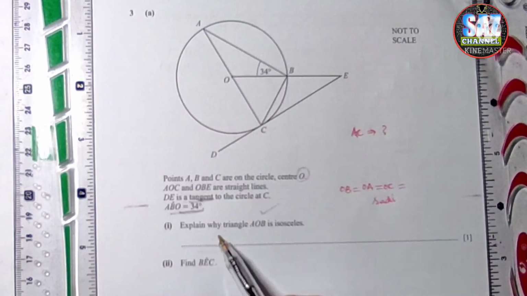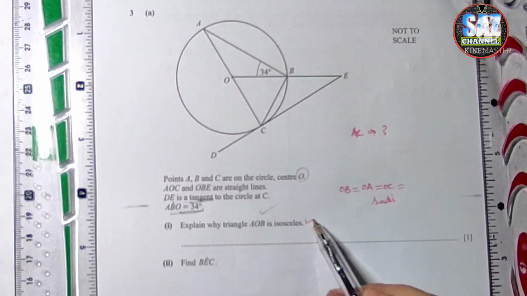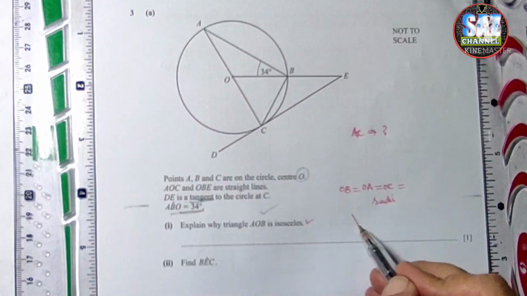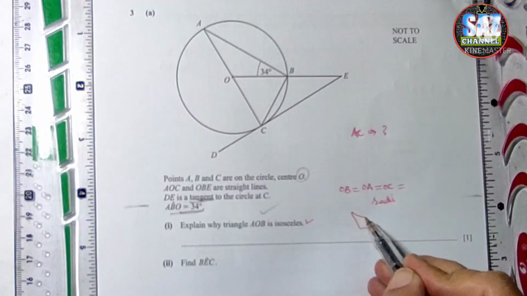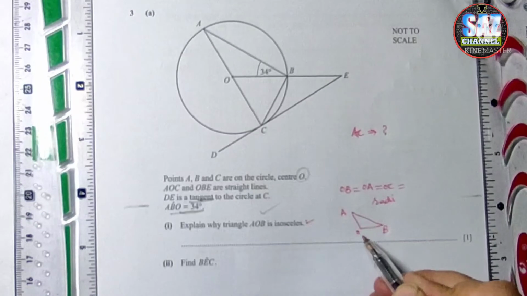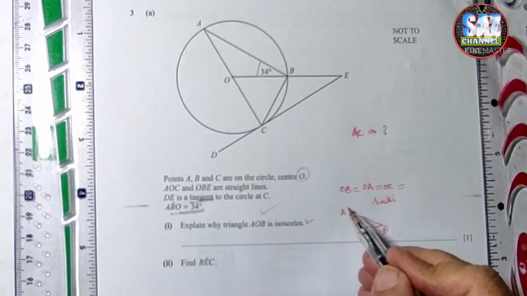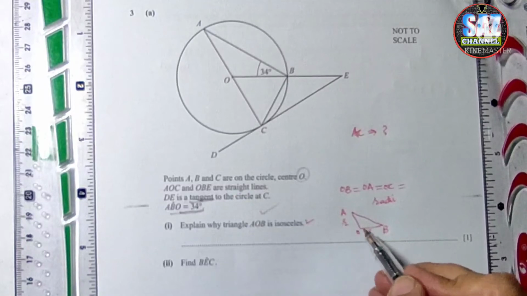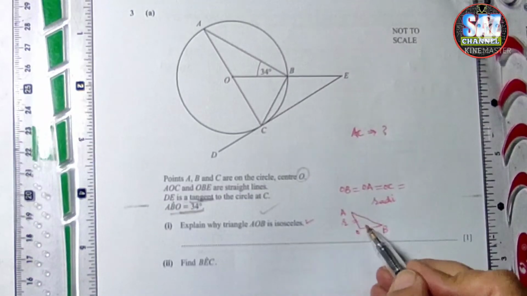Now we have to explain why triangle AOB is an isosceles triangle. Let me make a small triangle here for my students: A, O and B. Now OB and OA are radii, so their lengths will also be the same.